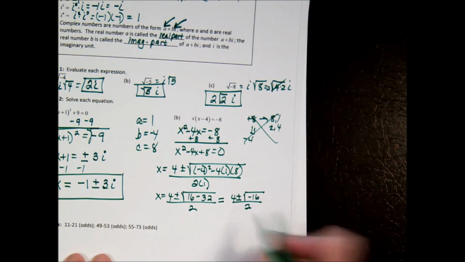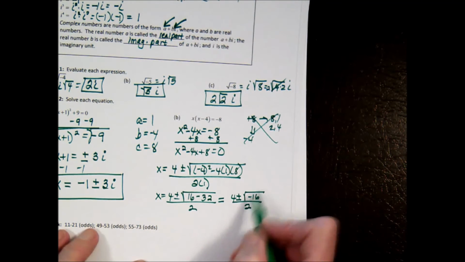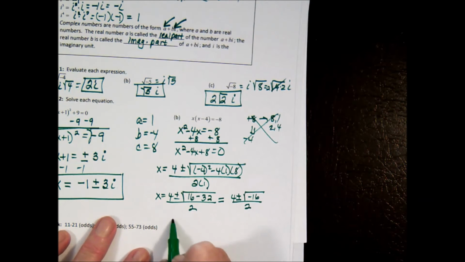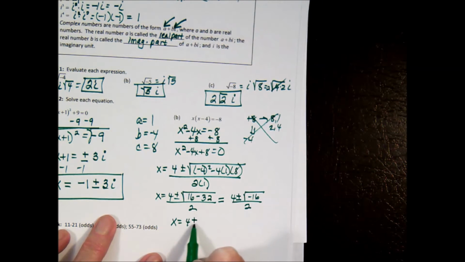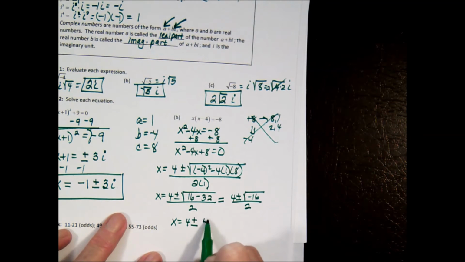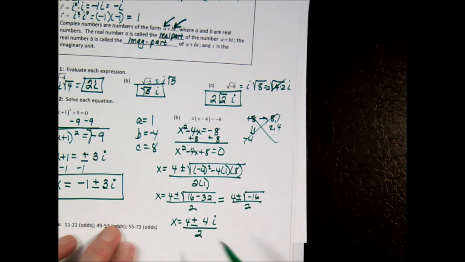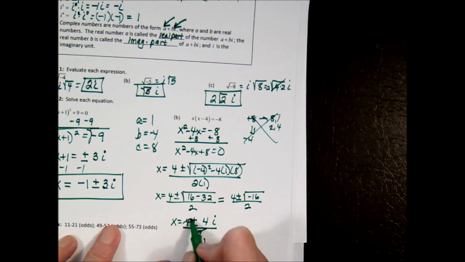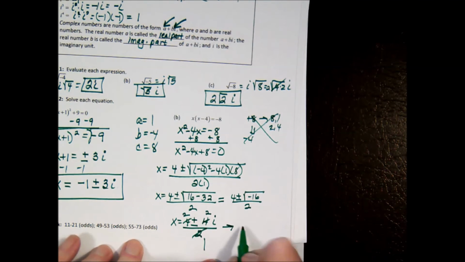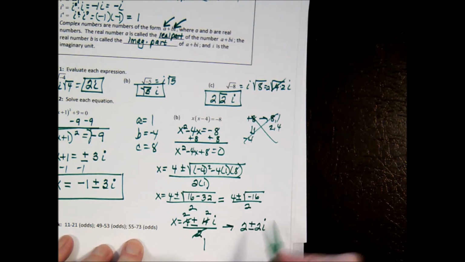We do have a complex number because I've got an i here, so it's going to be x equals 4 plus or minus 4i all over 2. Now I can cross cancel by dividing each term by 2. So 2 goes into 2 once, it goes into 4 twice, it goes into 4 twice. Every term has to participate. So you end up with 2 plus or minus 2i. And that is also in a plus bi form.